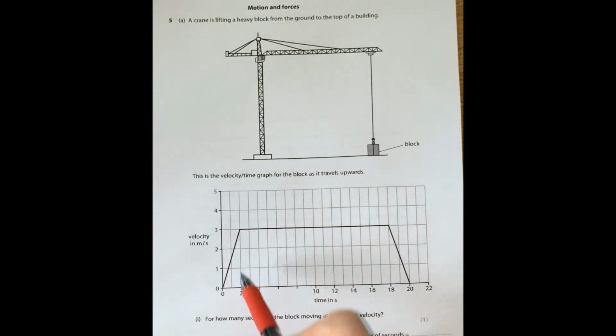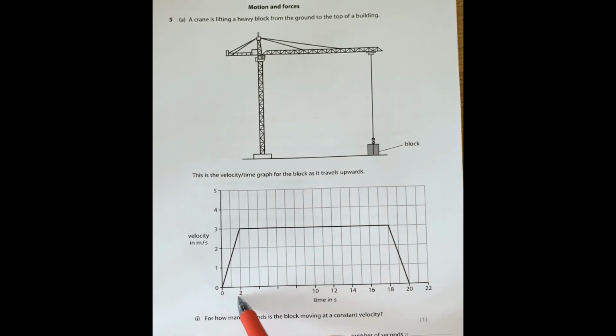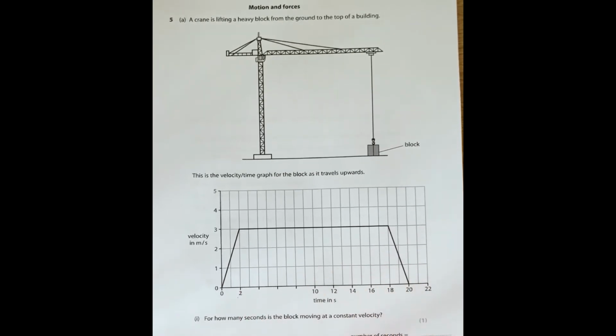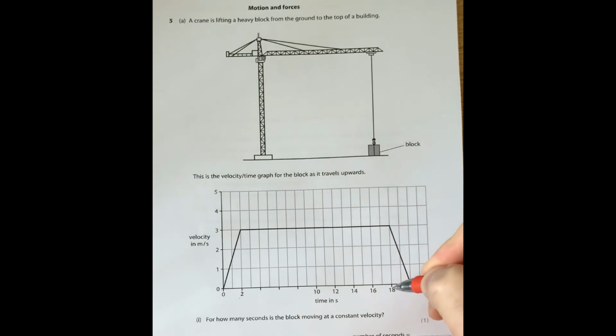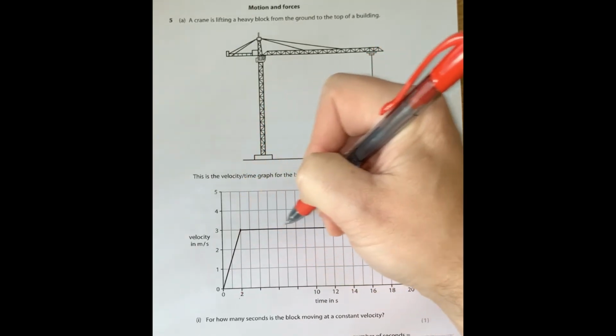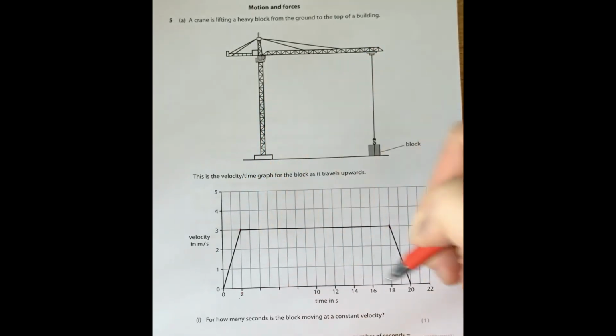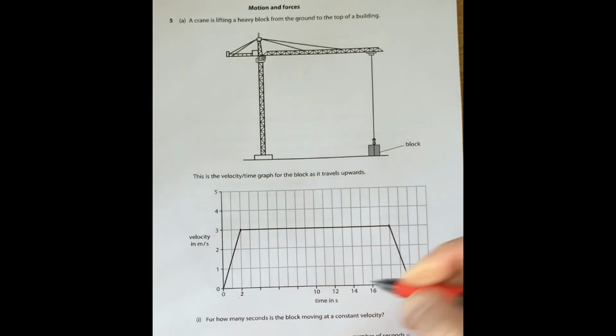Okay, so constant velocity starts at 2 seconds, and it goes up to 18 seconds. I said 18 overall. Sorry about that, an oversight. It actually travels for 16 seconds. The difference between 18 and 2 seconds, so 18 minus 2 would be 16 seconds. So that's how long it's traveling at constant velocity.